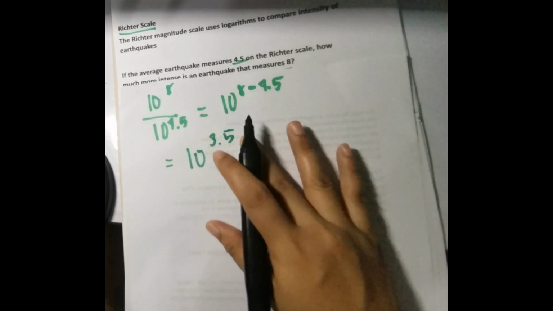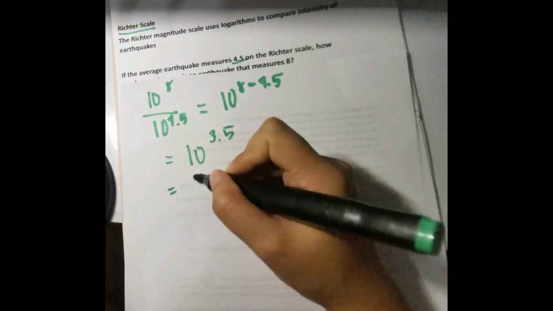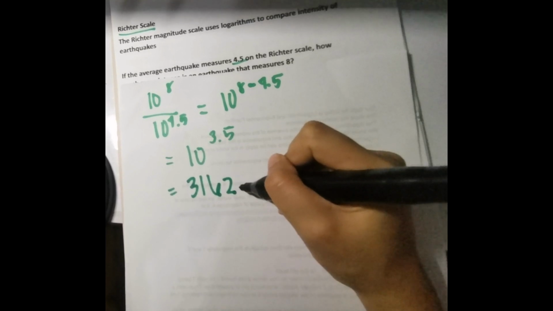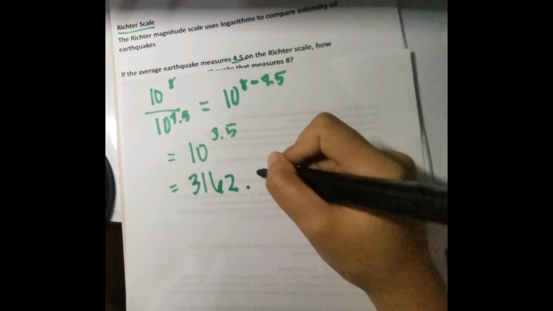To evaluate this one, we will have 3162.3.